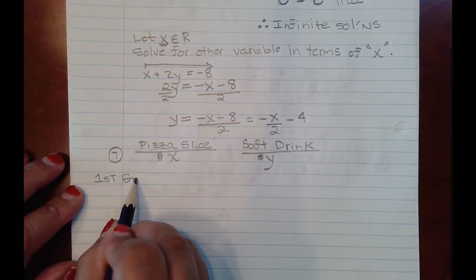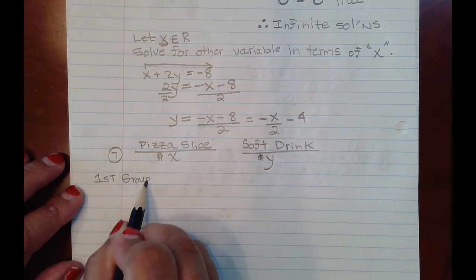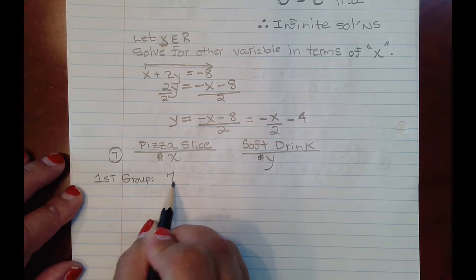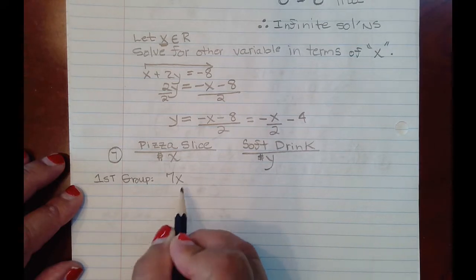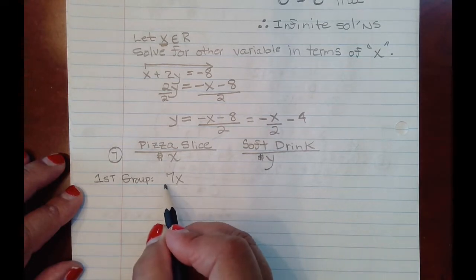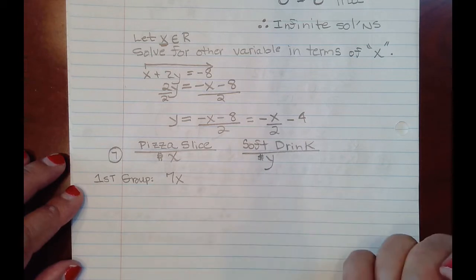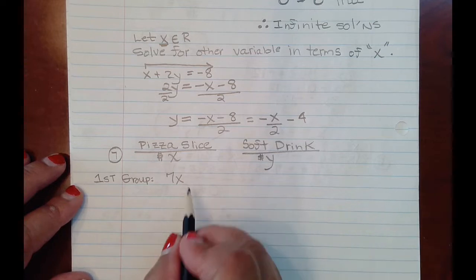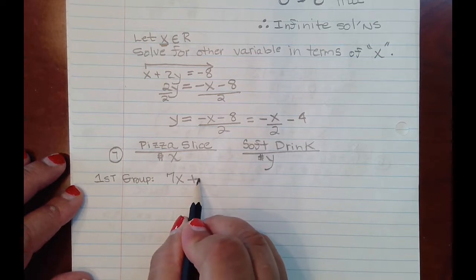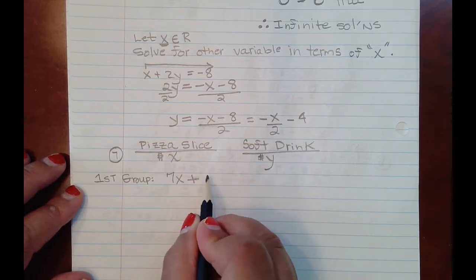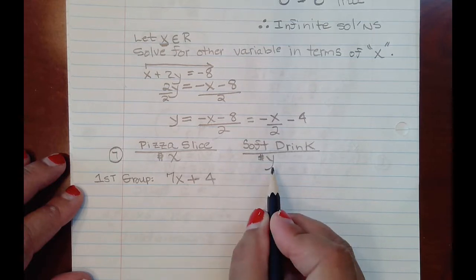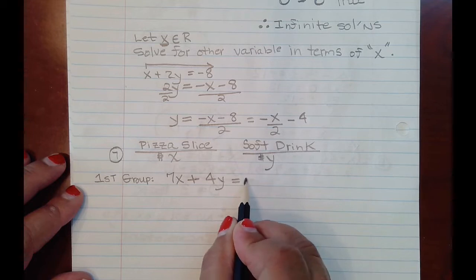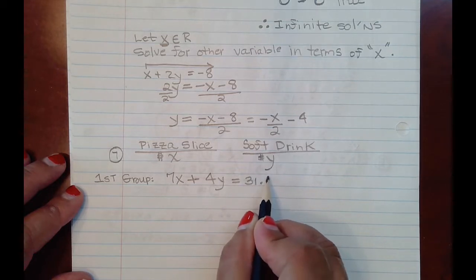So I'm going to write an equation based on what the first group is spending. They buy 7 slices of pizza times the cost of a single slice, but we're multiplying it by 7 because they're buying 7. This is just the cost of 1 slice that we don't yet know. Plus that first group not only bought 7 slices, they bought 4 soft drinks, and this is the price per soft drink. And their total bill came out to $31.49.